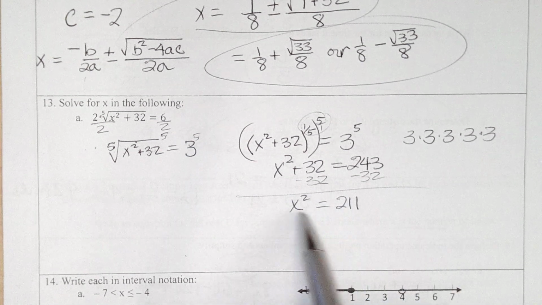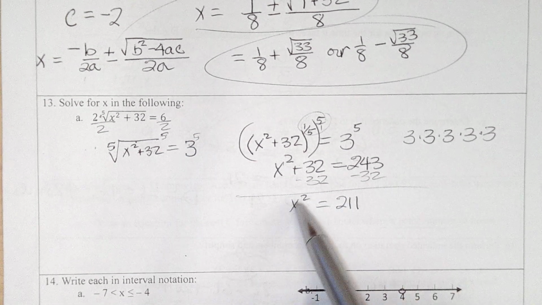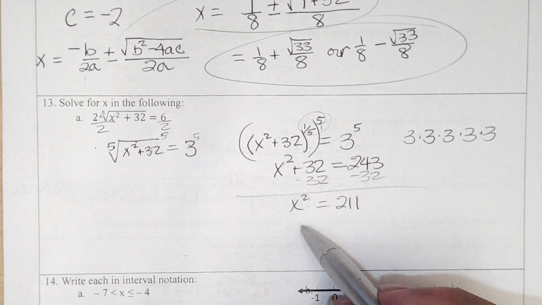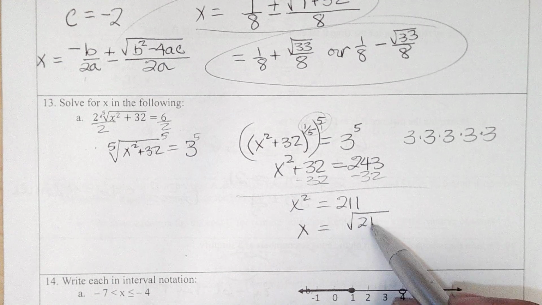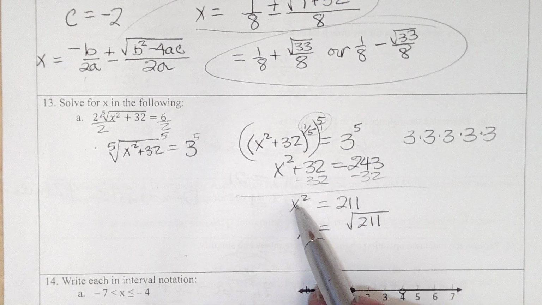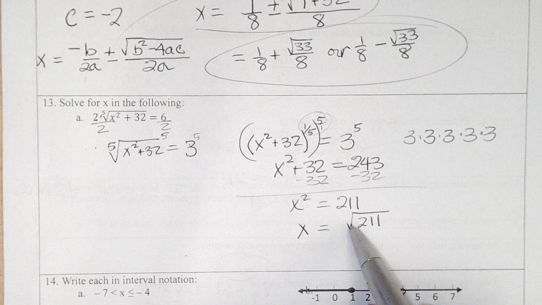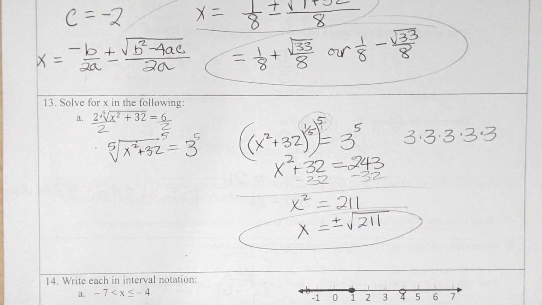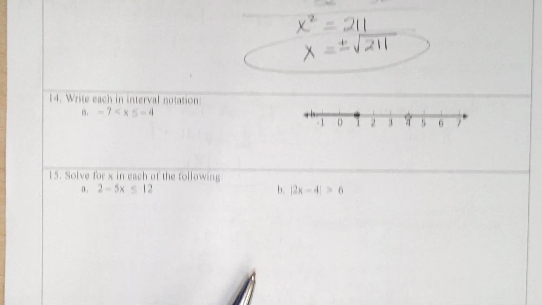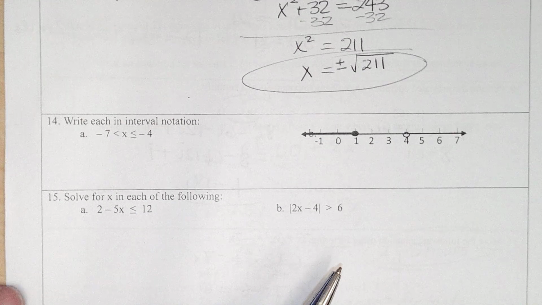And quite a few of you got this far. And to get rid of the square, you took the square root, and so you said it was equal to the square root of 211. But there's two numbers that you can square to get this: the positive square root of 211 and the negative square root of 211. Now you could change to decimals if you want, but you don't need to.